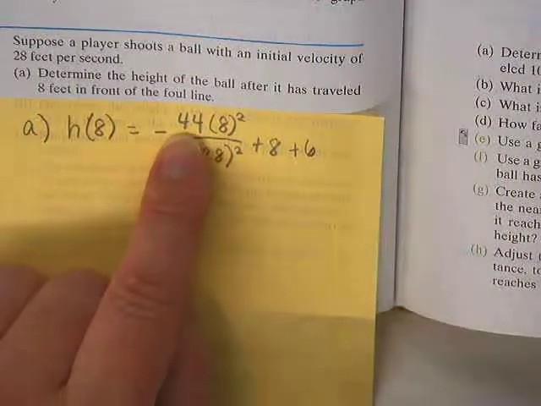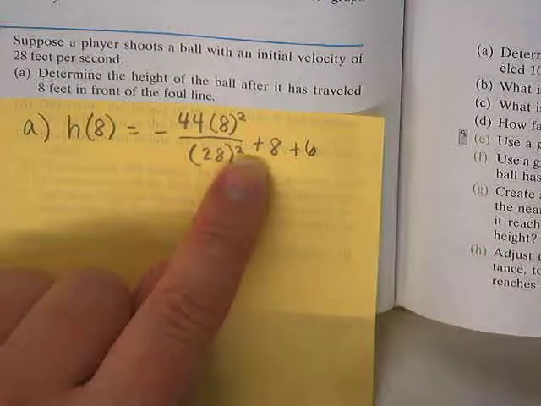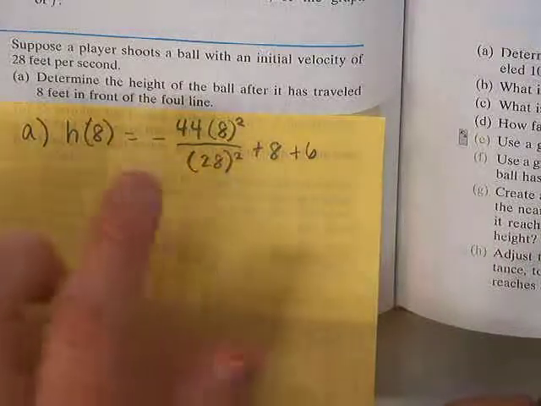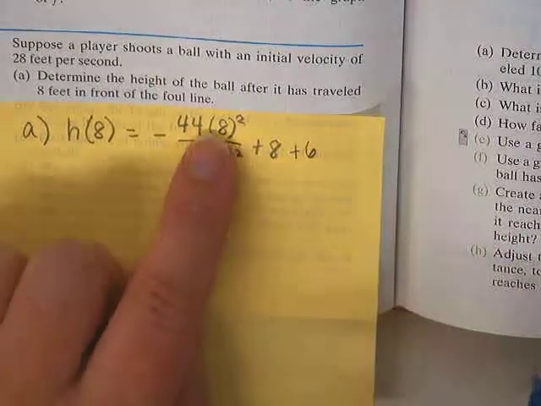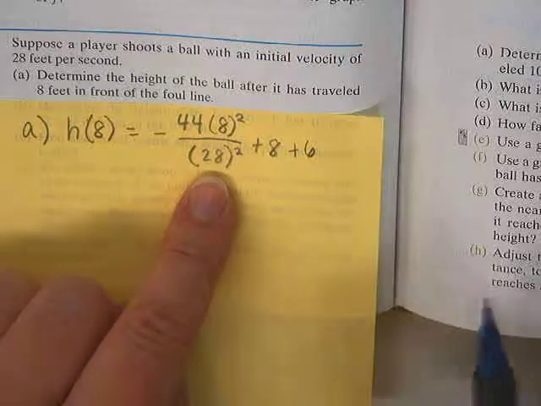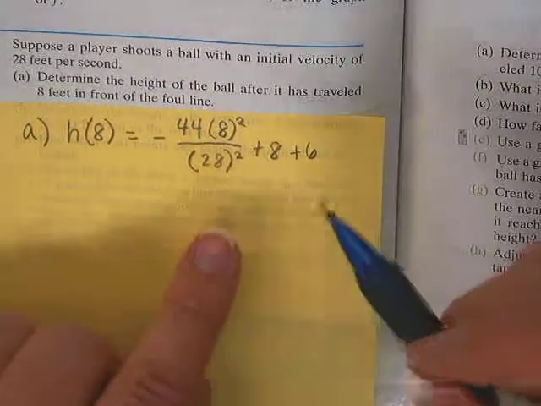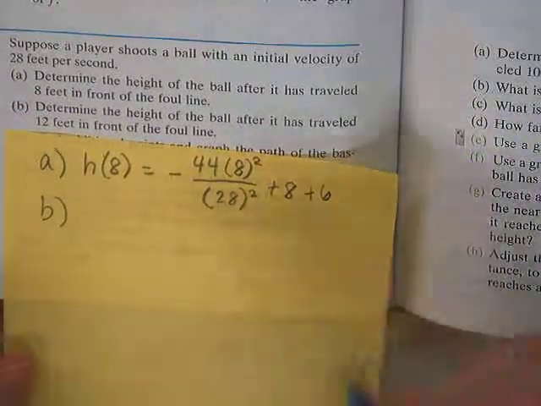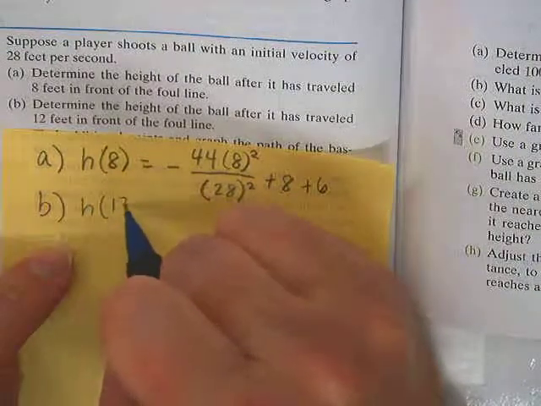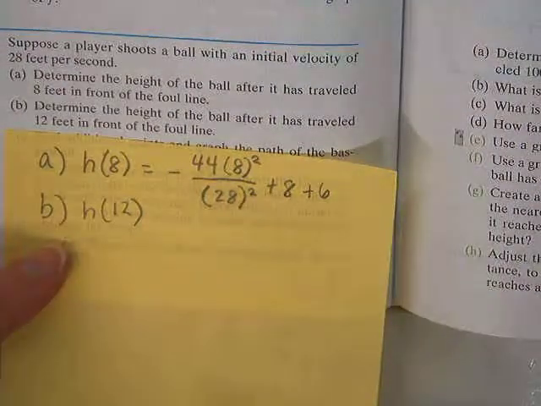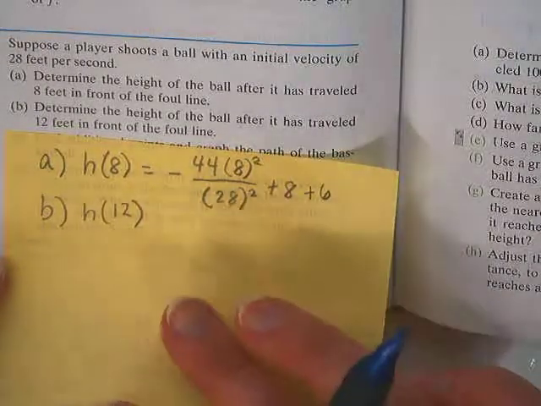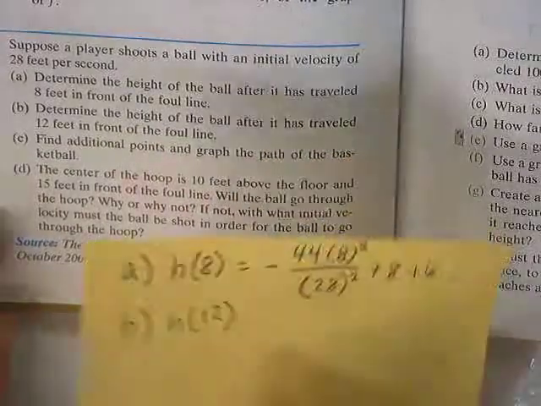So you put this in your calculator: negative 44 times 8 squared divided by 28 squared plus 8 plus 6. You shouldn't need any special parentheses or anything in this one, because your calculator will do order of operations just fine. Okay, so you guys should be able to find that, right? So step B is just like step A, except what are you plugging in instead? 12 instead. Same exact numbers, you're just putting 12s where the 8s are.